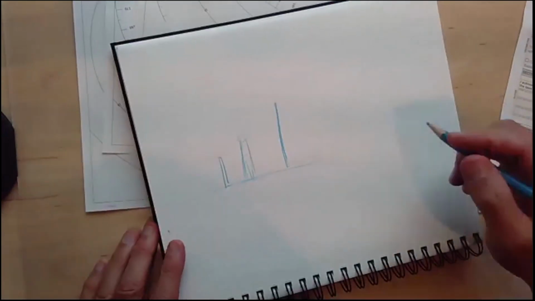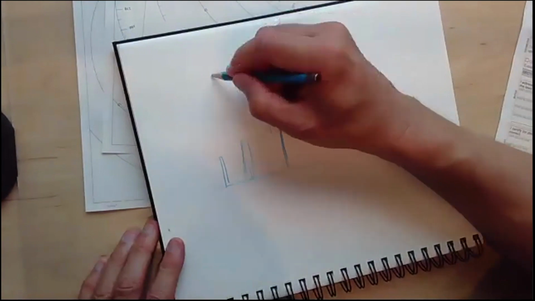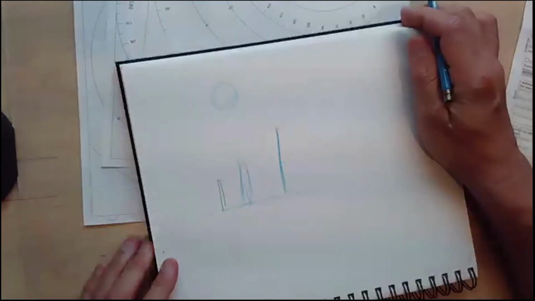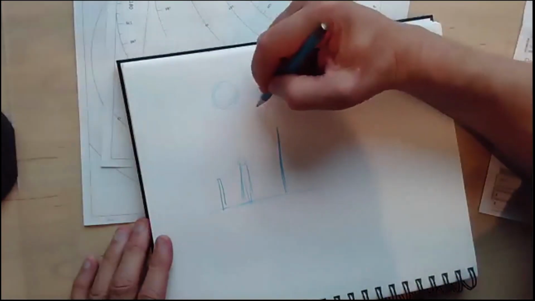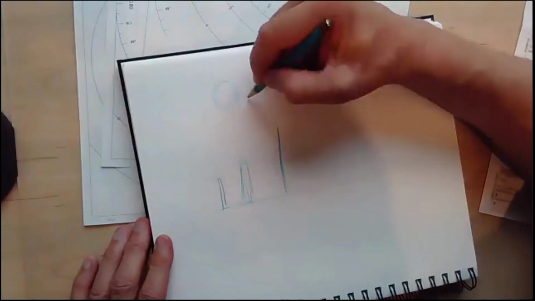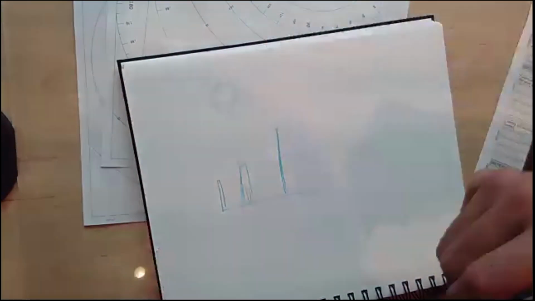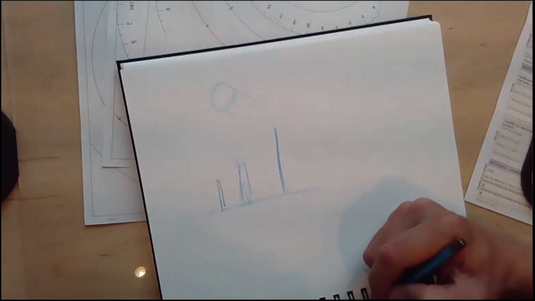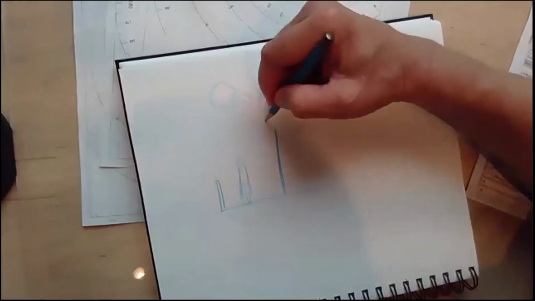All right. The sun is up here in the sky. And the sun's rays are coming down, by the time they hit us, at this sort of parallel angle.